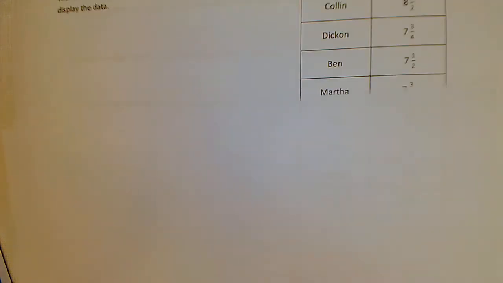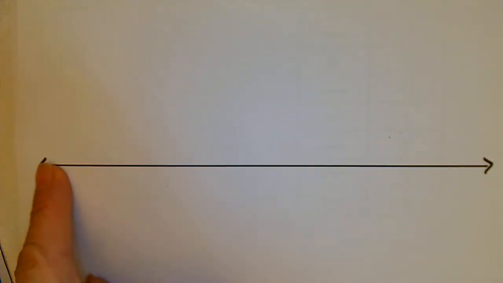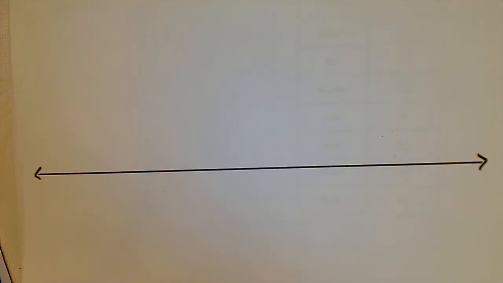There we go. So what I want to do is I also want to put my arrows on the end to show that my plot extends, because I'm not going to include on here from 0 to whatever number I need to go to.